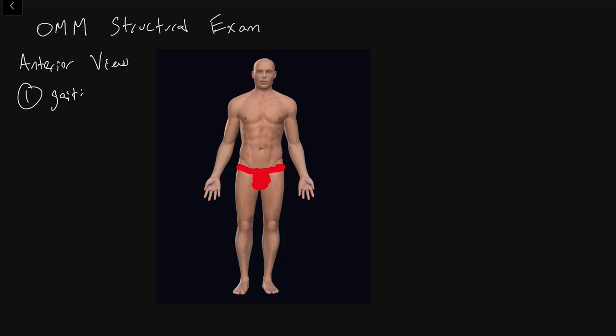Specifically, what you're looking for is stuff like their stride length. You're making sure that that's consistent. You're checking their arm swing. That's another big thing. You're also looking to see if their feet have any in-toeing or out-toeing, so in versus out-toeing. And finally, you're also checking to see if there's any pronation or supination of the feet.